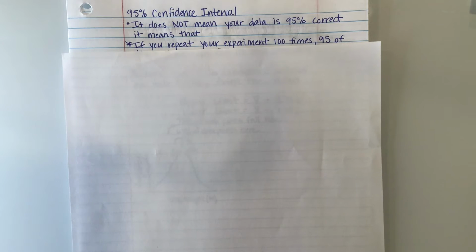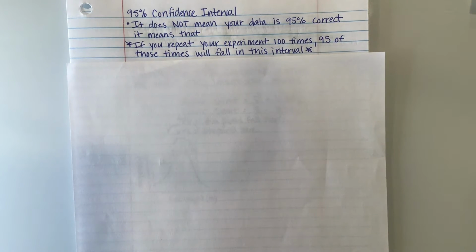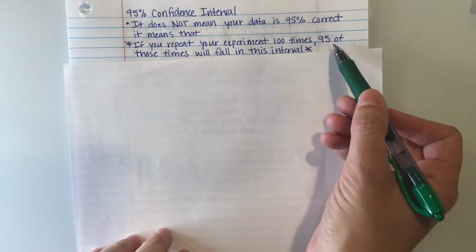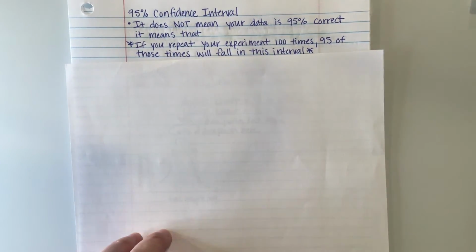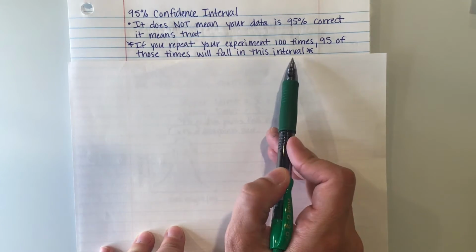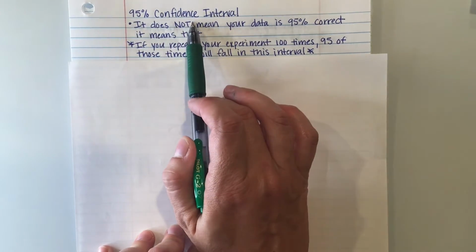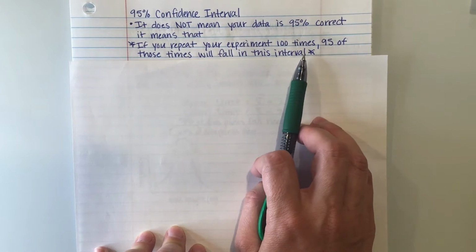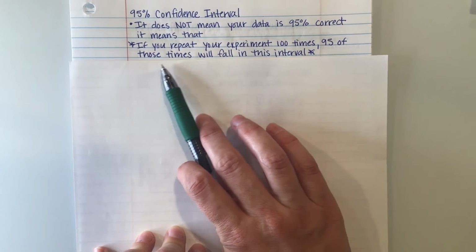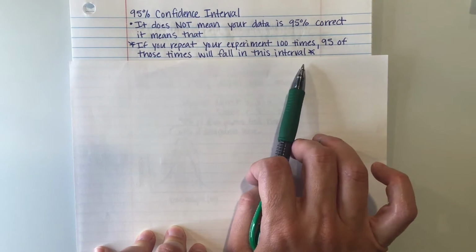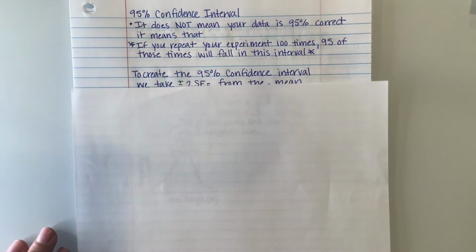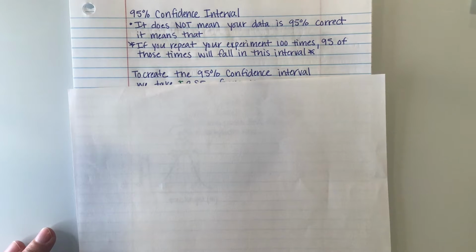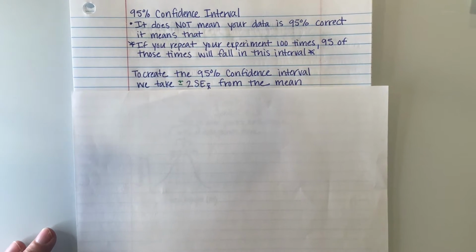What it does mean is that if you were to repeat your experiment 100 times, 95 of those times, your data would fall into this interval that we call the 95% confidence interval. Okay? And so to create our 95% confidence interval, we have to use our standard error of the mean.